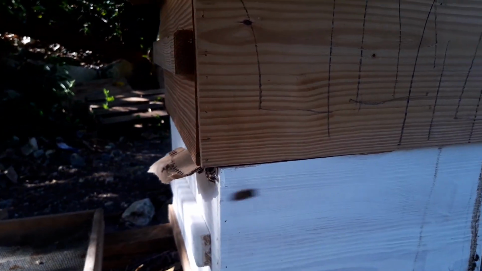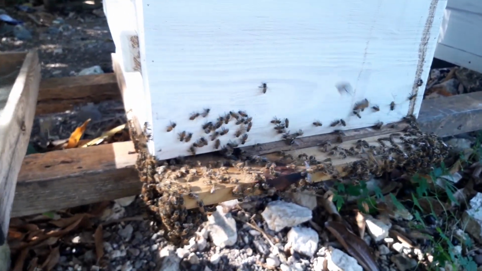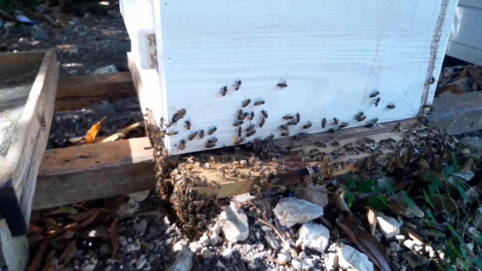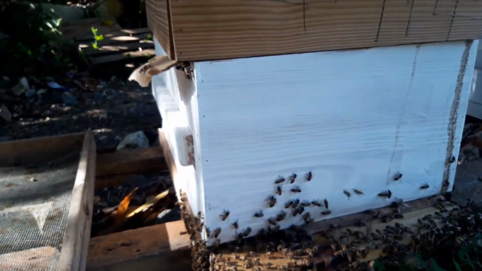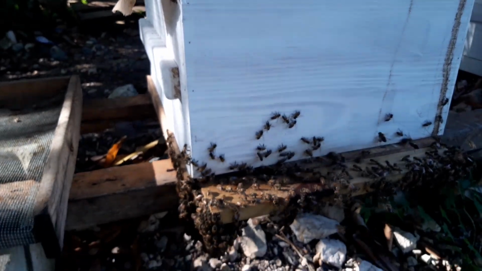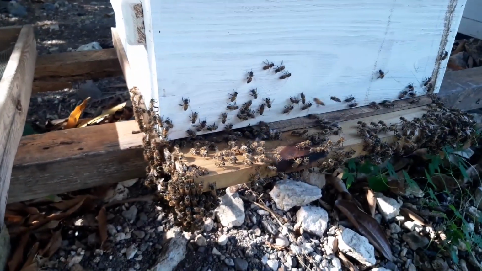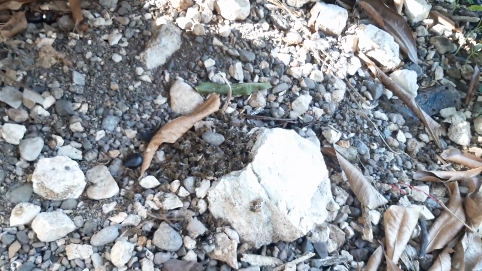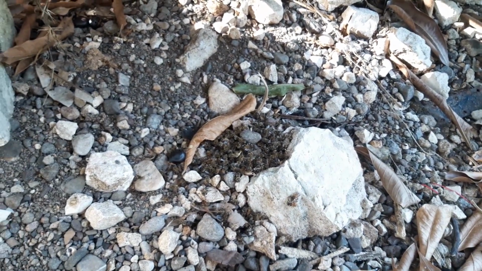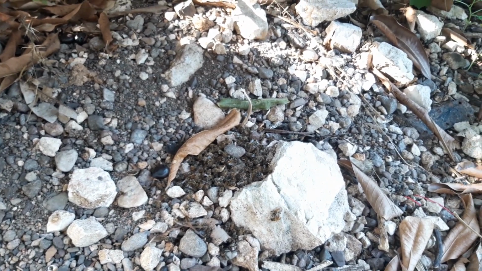So this behavior, you note it as robbing, and what's happening here is that bees from other colonies are trying to find other ways into the box, and as a result the guard bees or the defending bees will fight off the intruders, and that is why you'll see the big pile of bees here at the entrance, and these are as a result of the bees fighting among themselves. And yes guys, bees do sting each other.